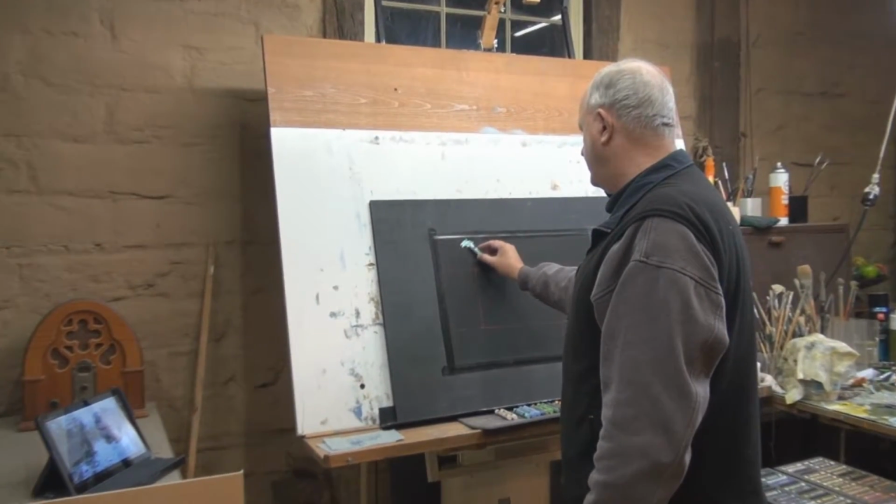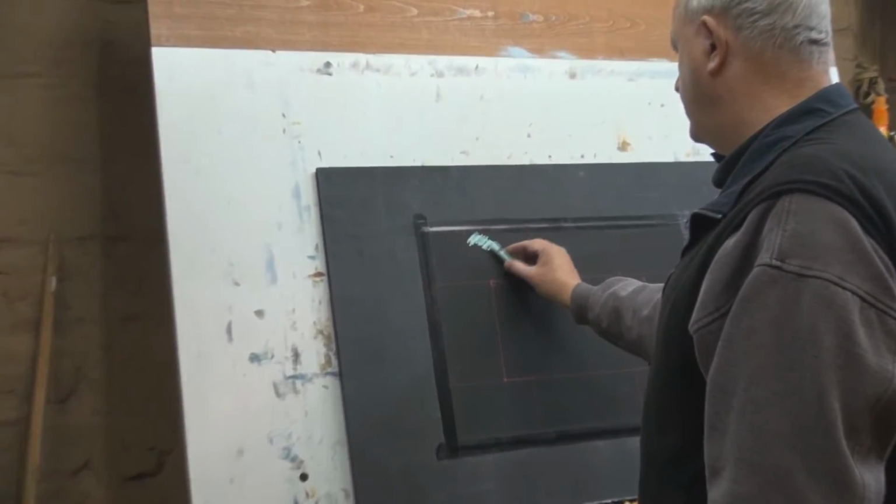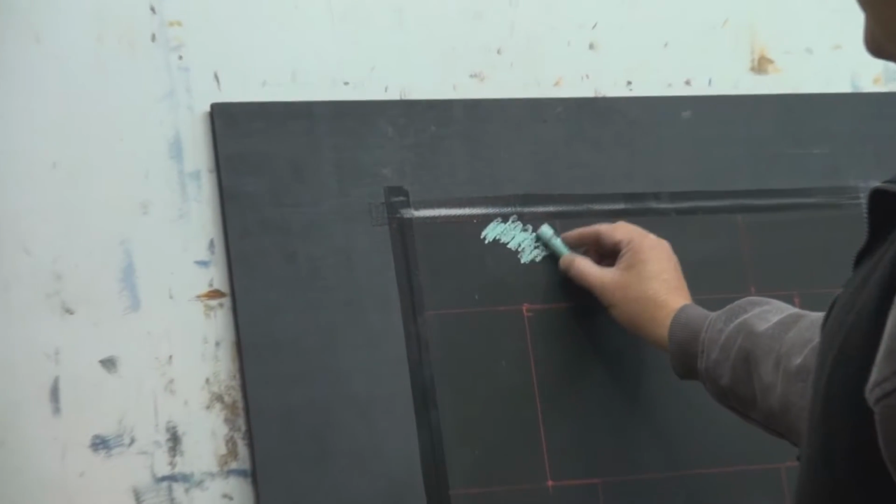First element is just creating a bit of contrast.